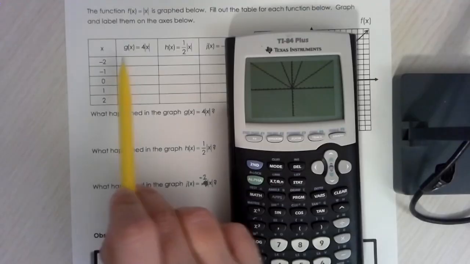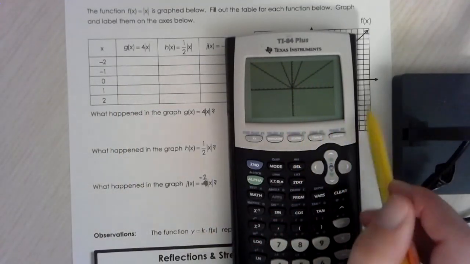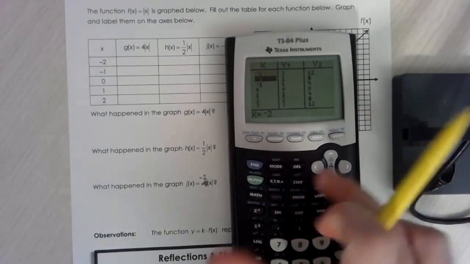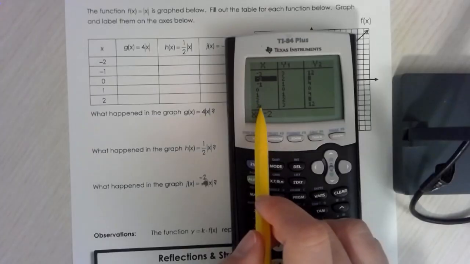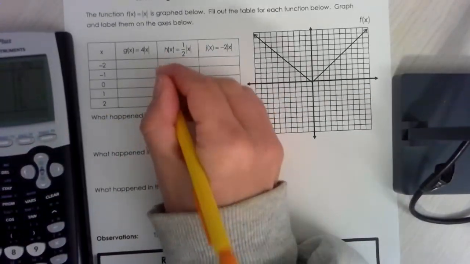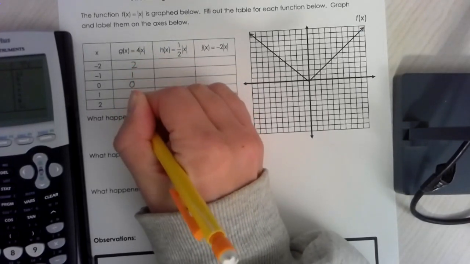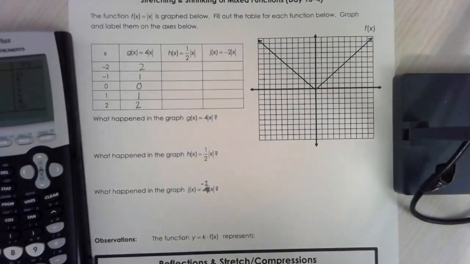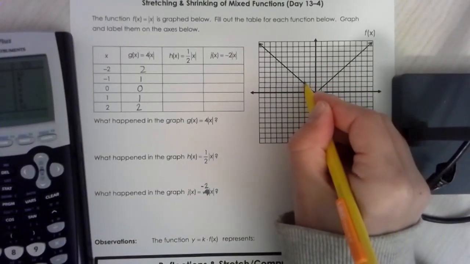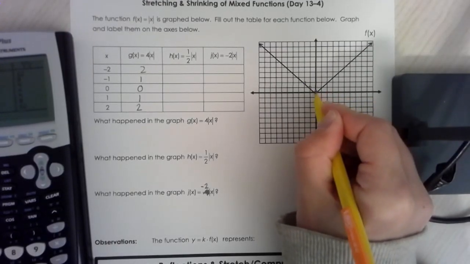I want to fill in this table of values so that I can graph it a little more accurately on this piece of paper. So I'm going to go second graph to access the table, and I want from -2 to 2, it looks like we have on here. Take a minute and do that. It looks like I have 2, 1, 0, 1, 2. So then when we graph that, we have -2, 2, -1, 1, 0, 0.